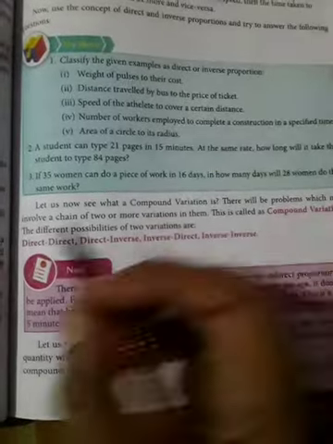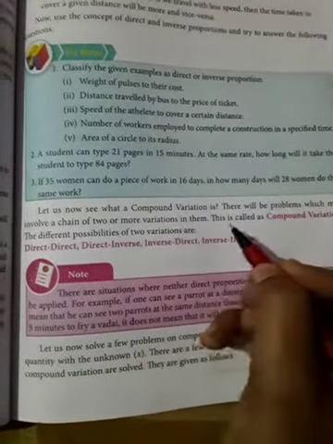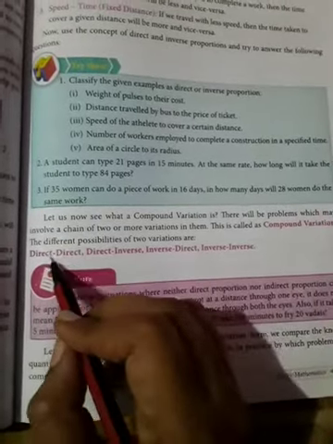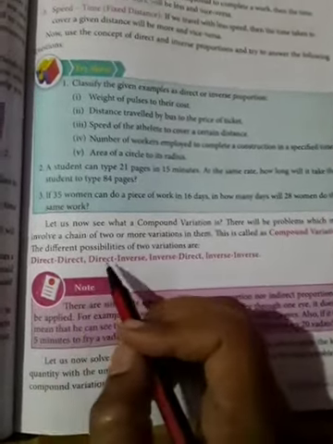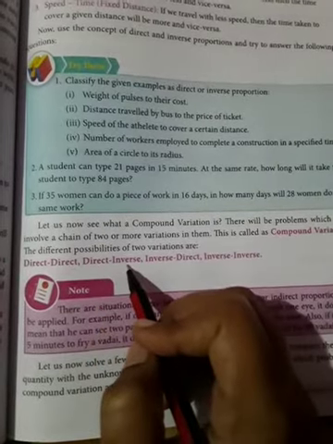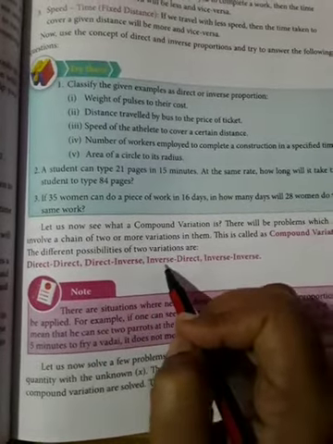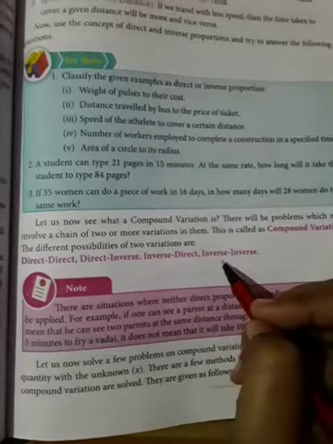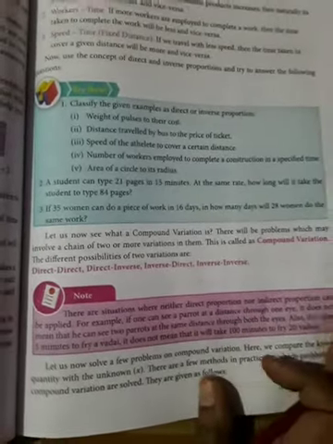Okay, so there are different types of variations. First one is both are in direct variation. If you have two quantities, both will be a direct variation. Another one is direct and inverse variation. The next one is inverse and direct variation. And the last one is inverse and inverse variation. So how to solve this problem? We have three types of methods.